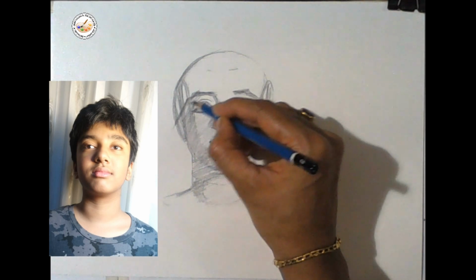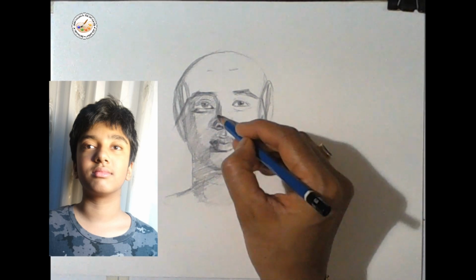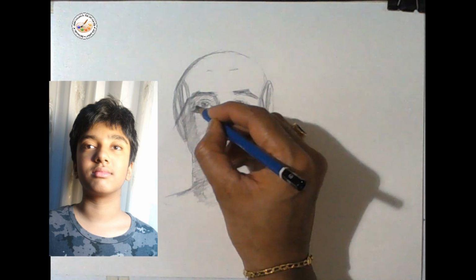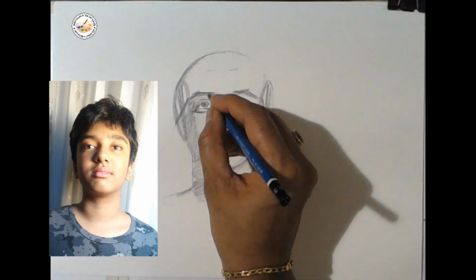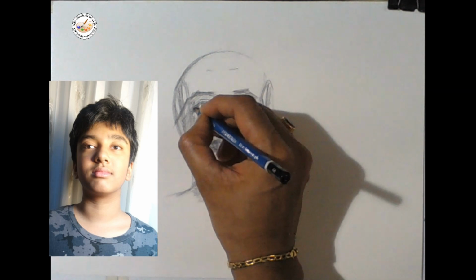This part is quite dark, so making it dark. Giving a wash everywhere wherever it is dark. And this part is not getting light, so making it dark only.